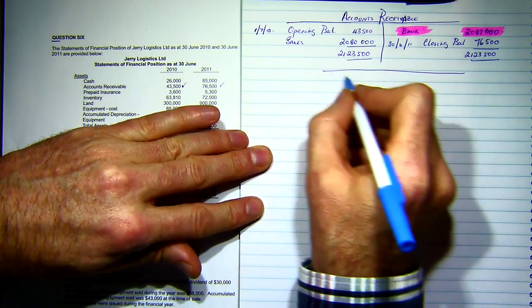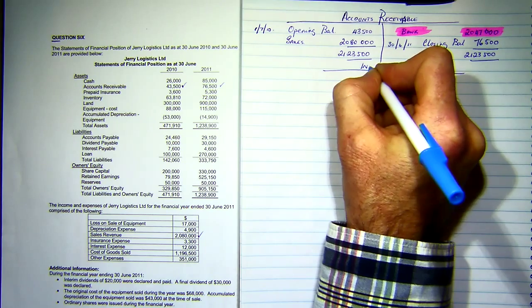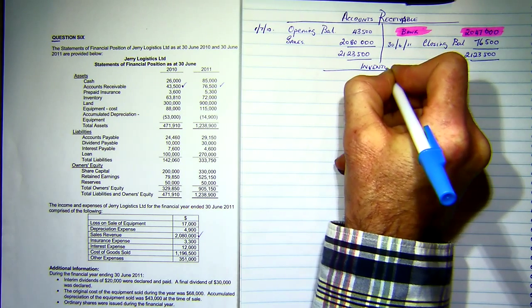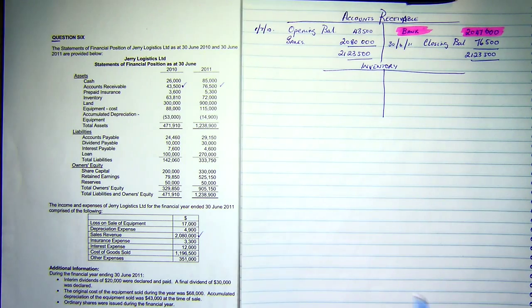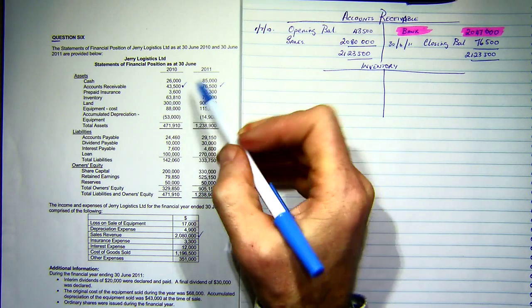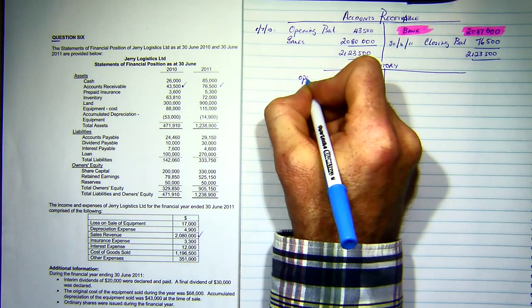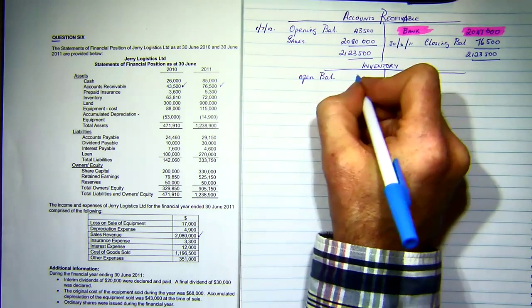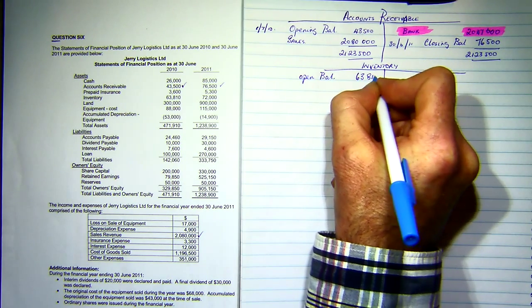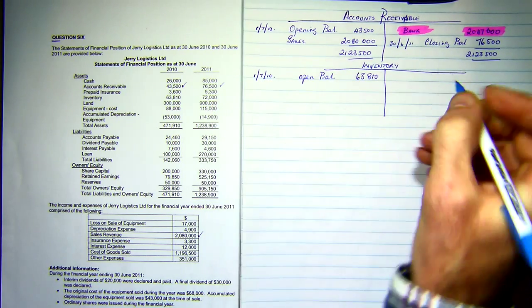Next account I want to rebuild will be my inventory, and I want to work out my inventory so that I can work out how much my purchases are, and then I can work out what my accounts payable is. So my inventory opening balance on the 1st of the 7th, 10 was 63,810.